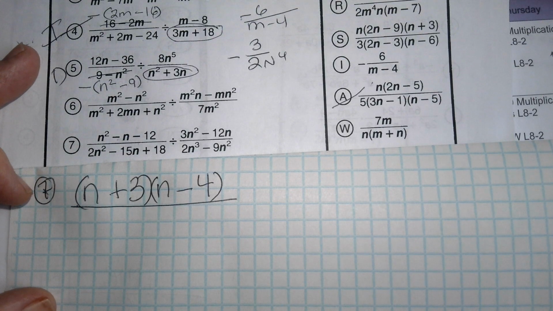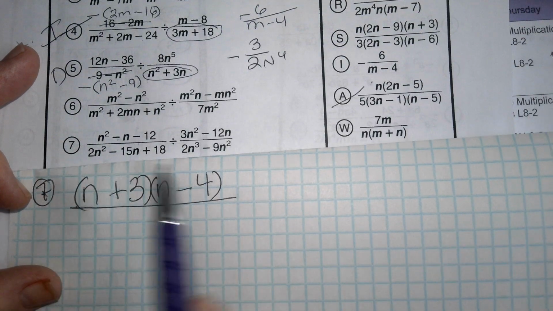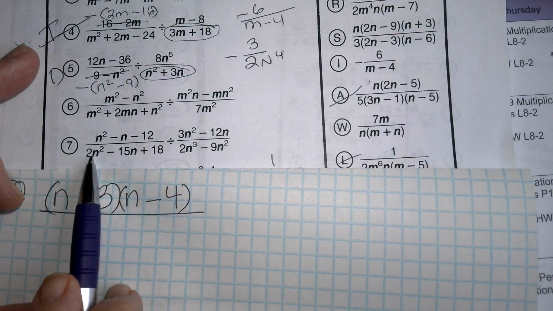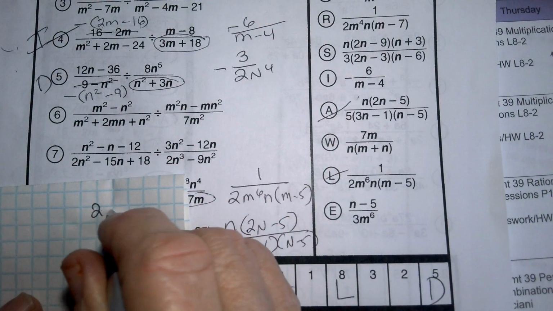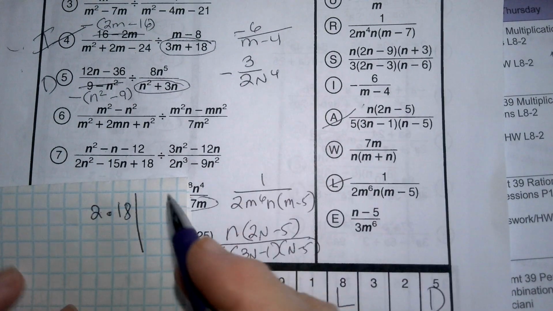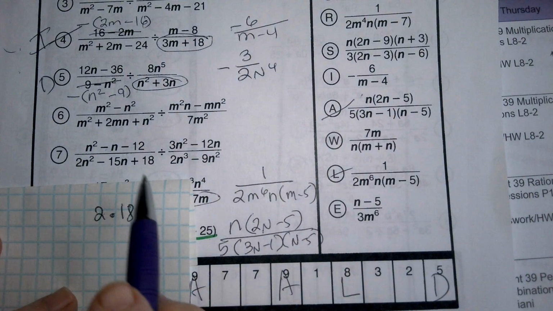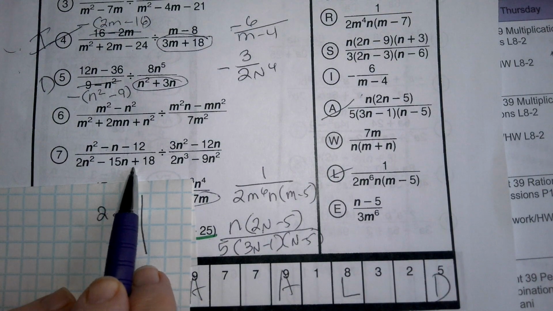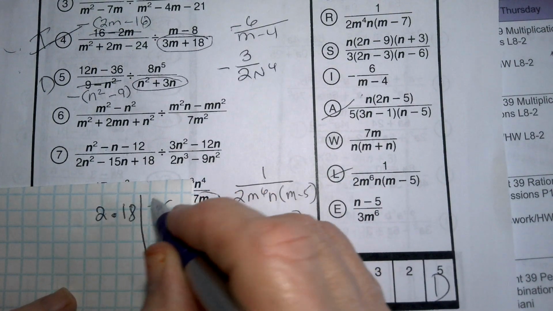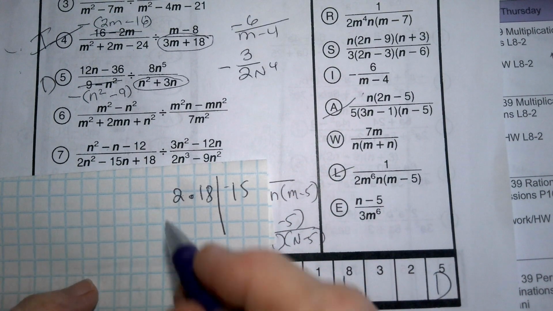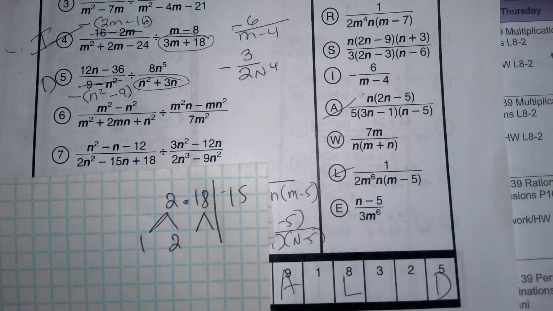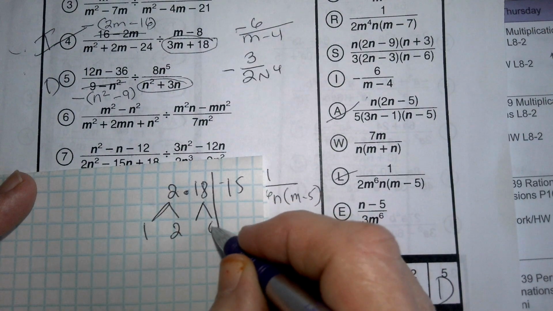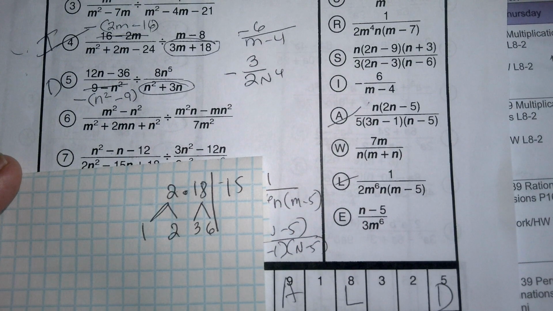And the bottom one I cannot factor out. So this is one where I've got to take the first number times the last, and I'm going to do it way over to the side. 2 times, I don't like this one, because there's too many ways to get 18, such that it sums to 15. So there's only one way to get a 2, which is 1 times 2. Who wants to try to break up 18? 6 times 3? Oh, I think that's it right there.